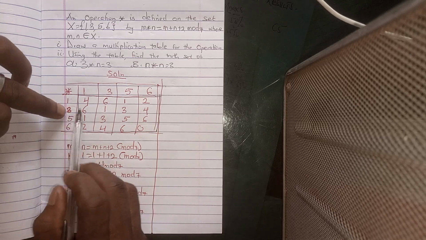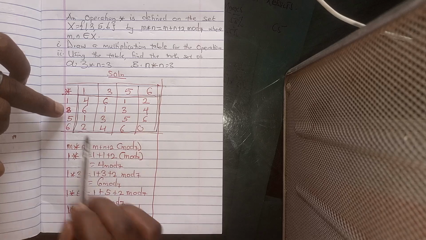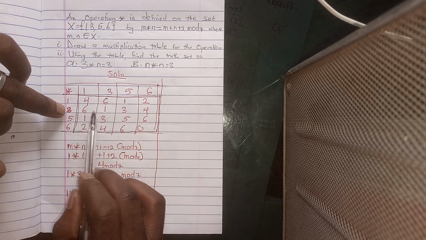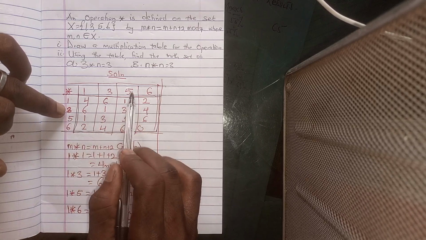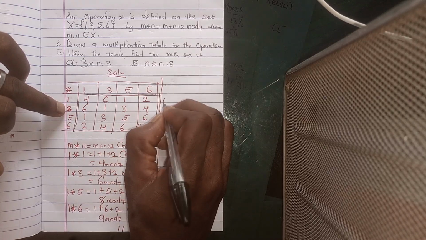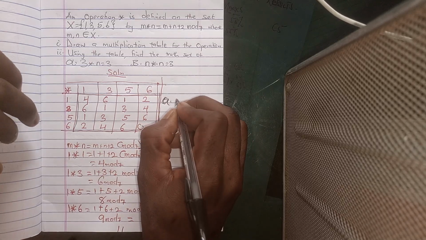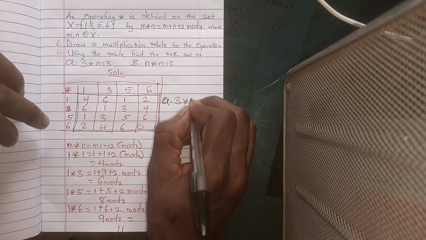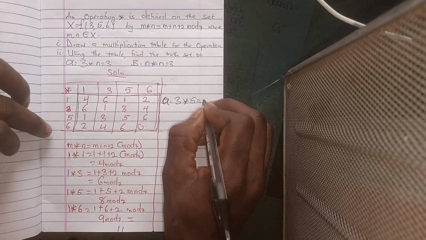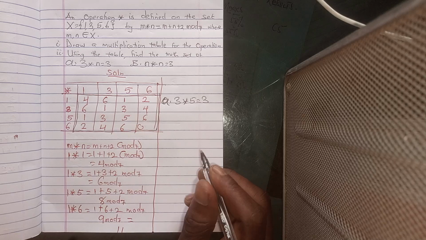To pick 3 operation, what number will give you a result of 3? So 3 operation what will give you 3? 3 operation 5 will give you 3. So we are going to have 3 operation 5 is equal to 3.